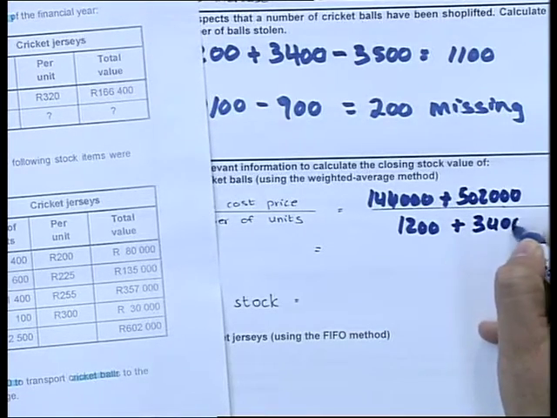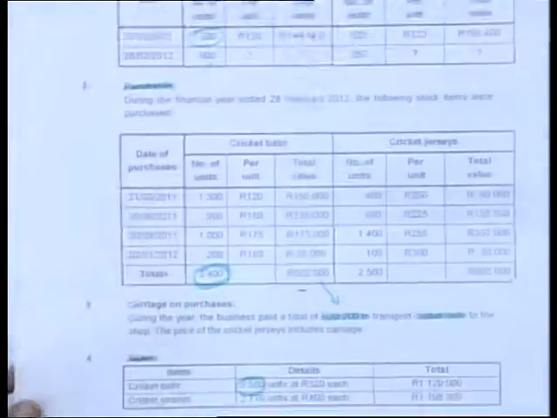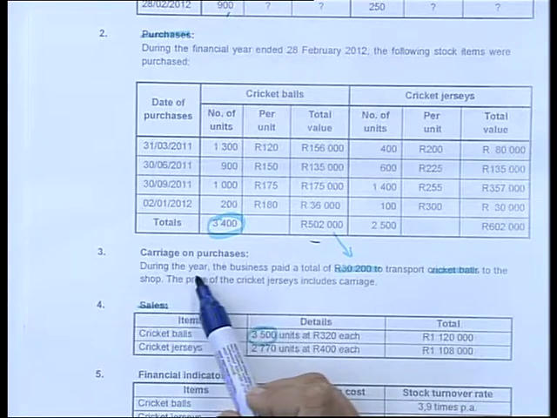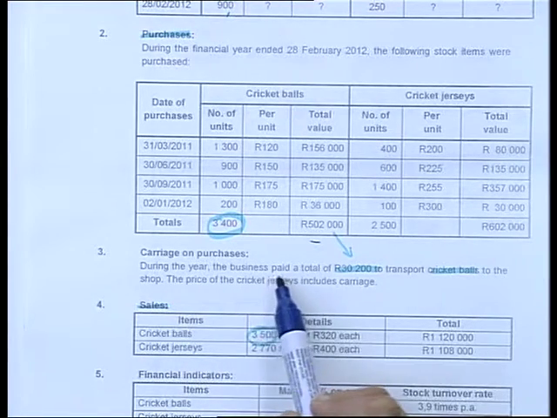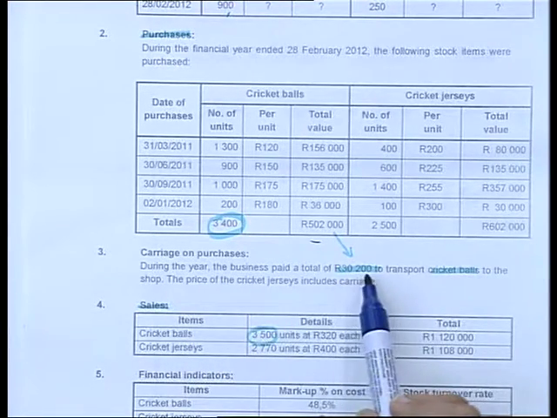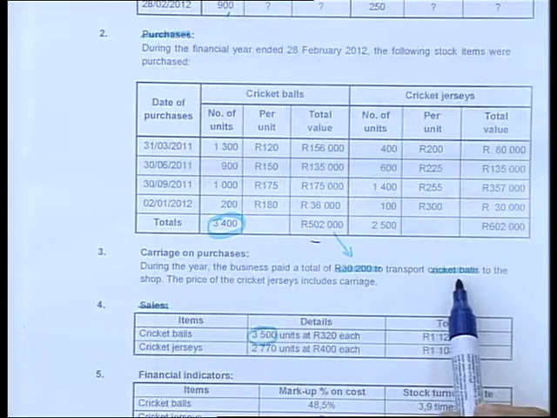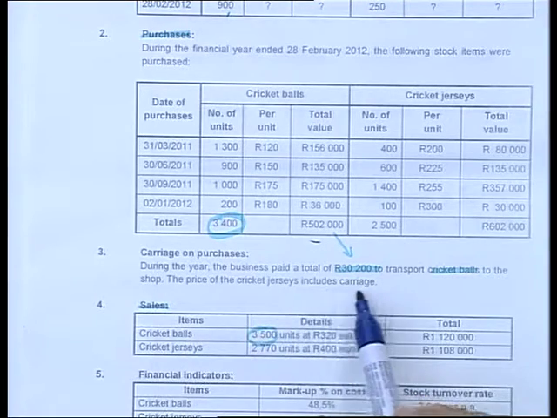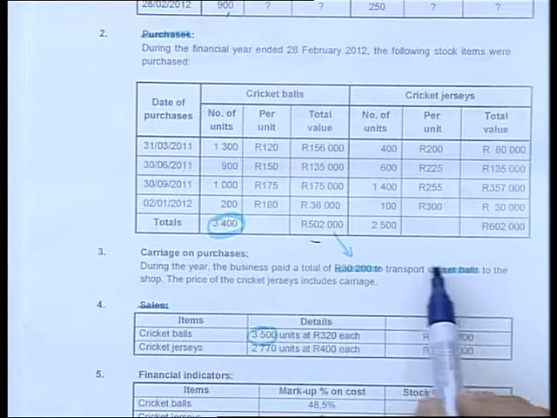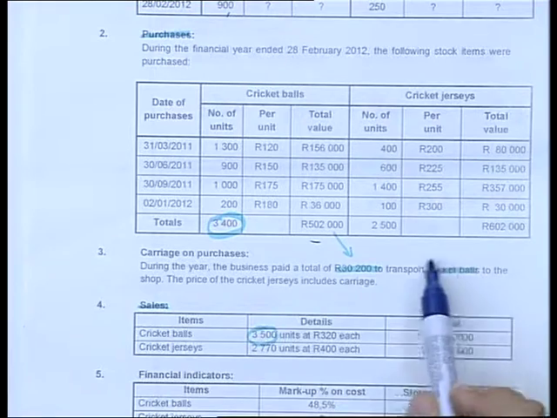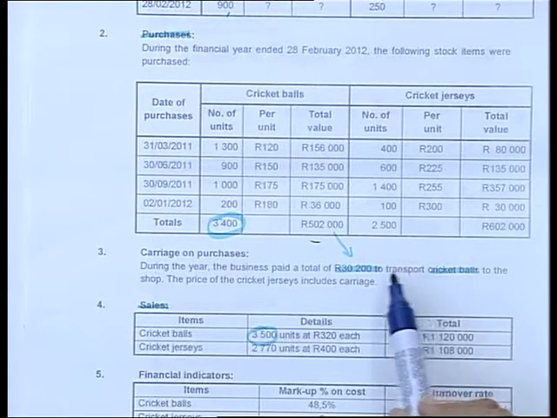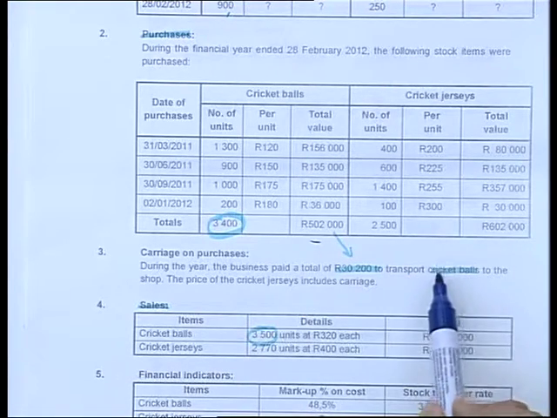Okay, and that is 3,400 units. But then there's something else here that's very important that you had to pick up. Here they said, carriage on purchases during the year. The business paid a total of 30,200 to transport cricket balls to the shop. The price of the cricket jerseys includes carriage. So what does this do to the cost price of my cricket balls? Remember, one of you asked me in the previous one, what about carriage on purchases or custom duties?